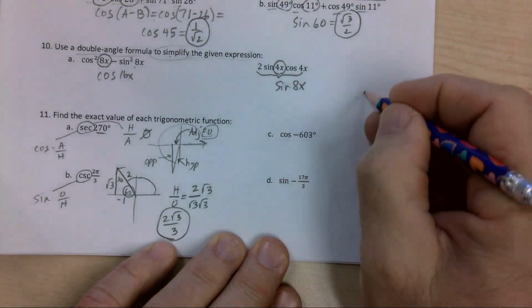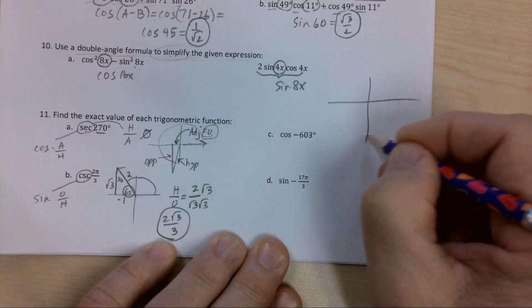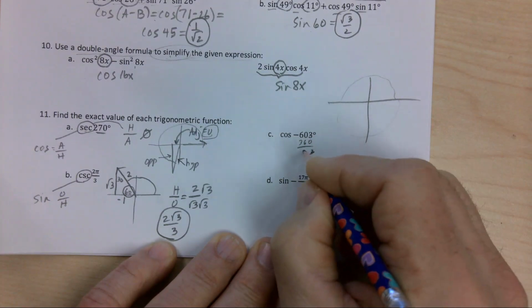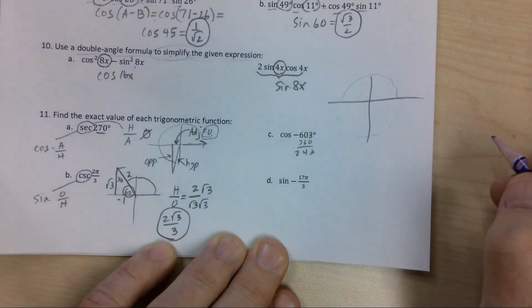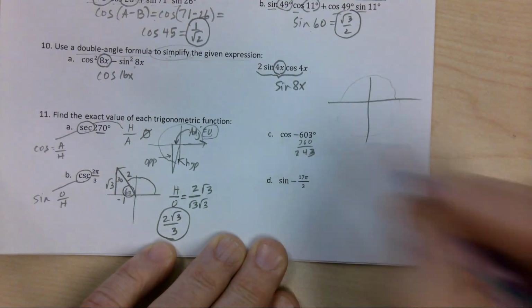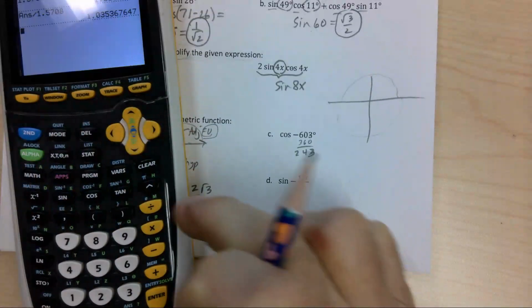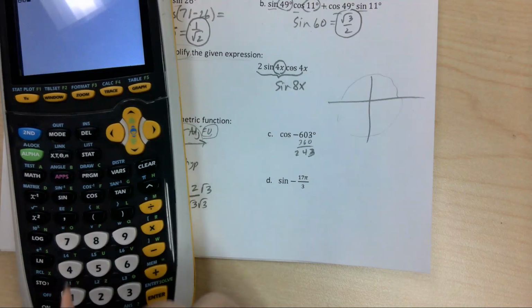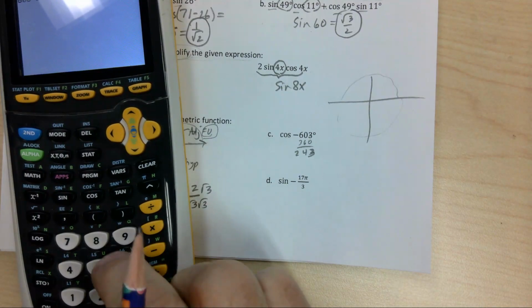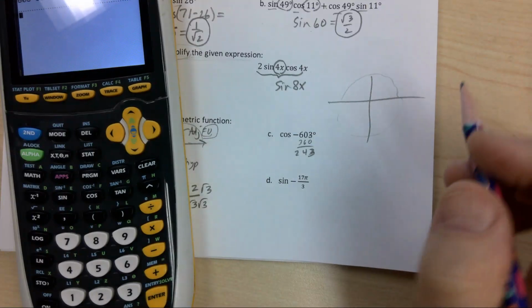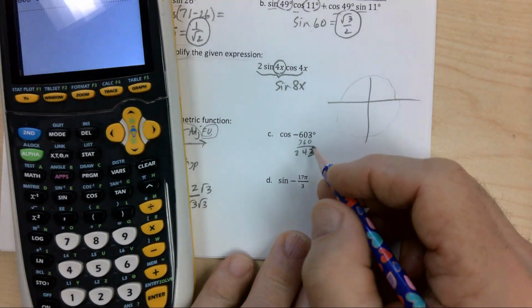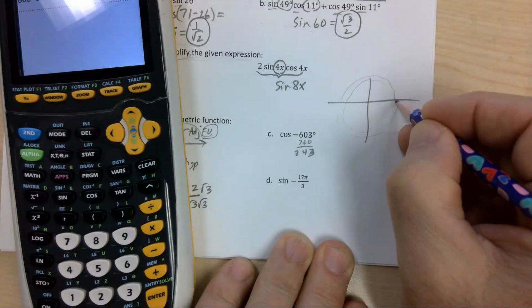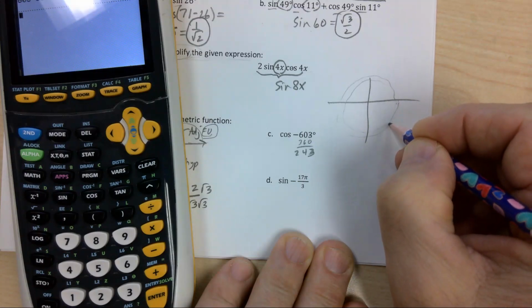All right, let's keep going. Negative 603. Well, if I went around a full circle, that'd be 360. So that'd be 243. I better double check that. That just seems weird. I don't know why I'm doubting it, but here we go. 603 minus 360. Yeah, all right, 243. So I go negative 360. I got to keep going, 243.